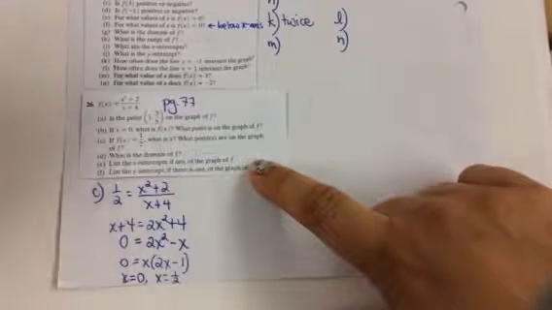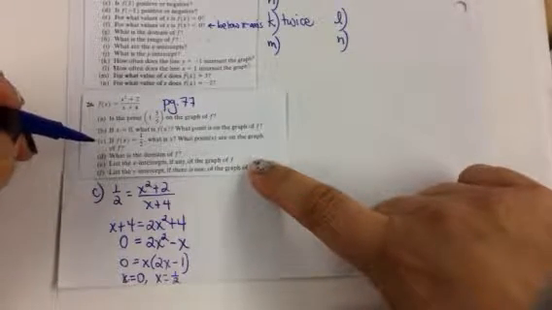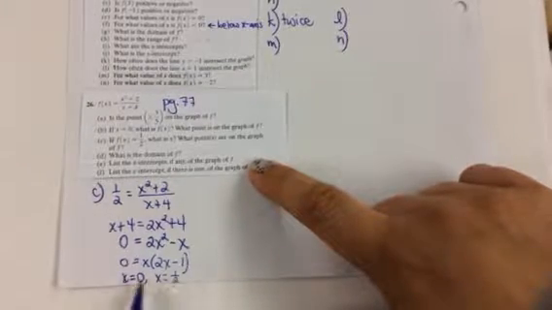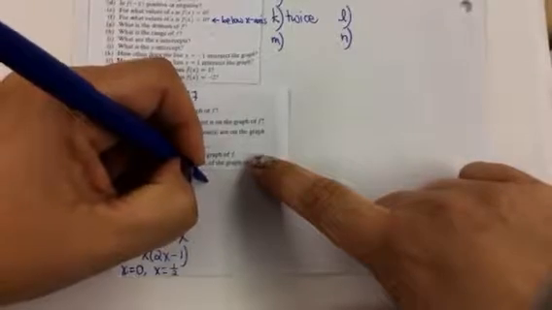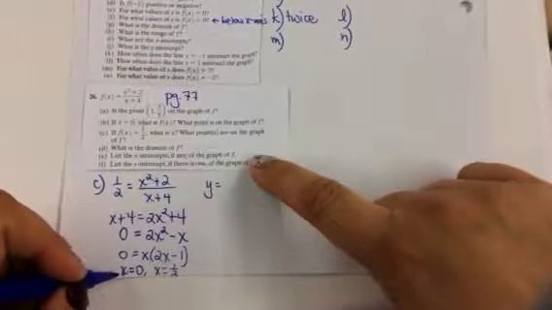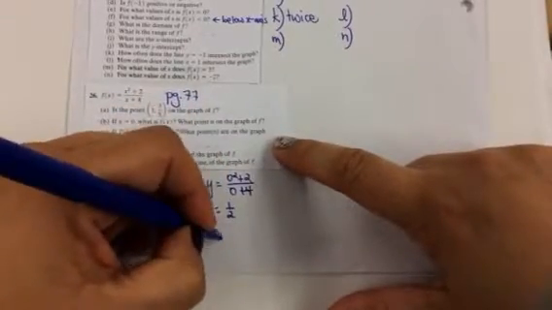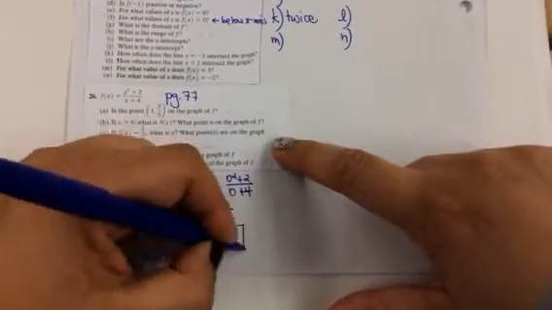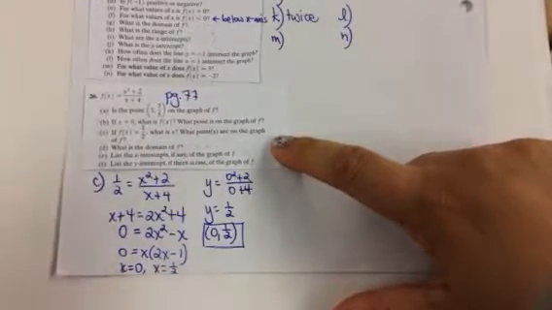Now let me go back and make sure I answered the question. It says what point or points are on the graph of f. So it wants an ordered pair for each of those x values. So I'm going to go y equals, right? I'm going to use this equation, and I'm going to plug in a 0 for x. And when I PEMDAS that, I get 1/2. So I plugged in a 0, I got a 1/2 out. And then I'm going to plug a 1/2 in for x.